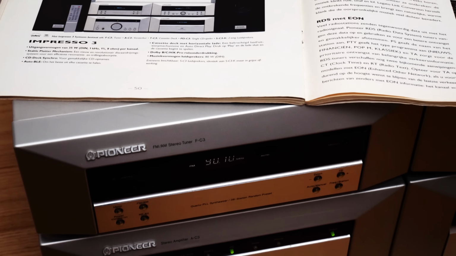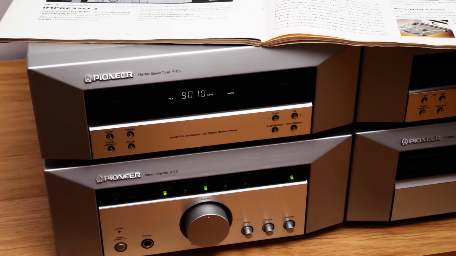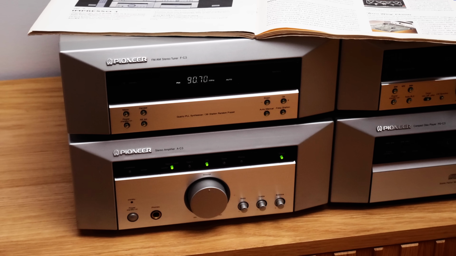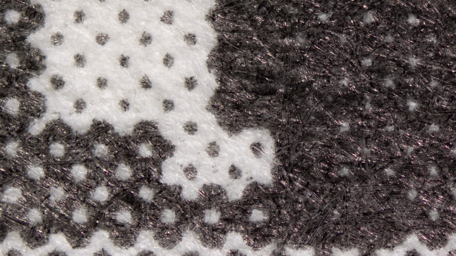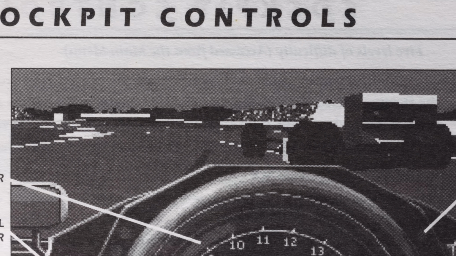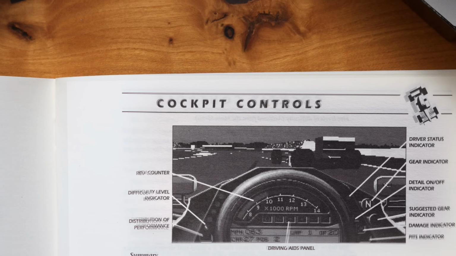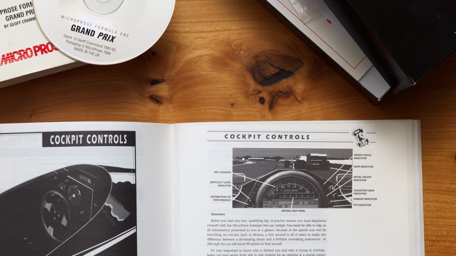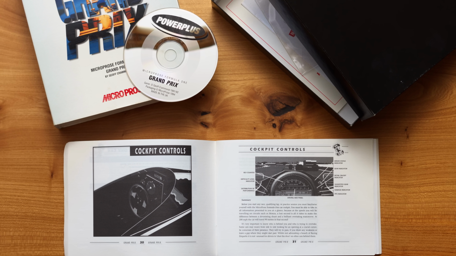This stereo set, to be exact. This one's also difficult to guess. This halftone shows pixels. In the manual of the Grand Prix game from 1991.